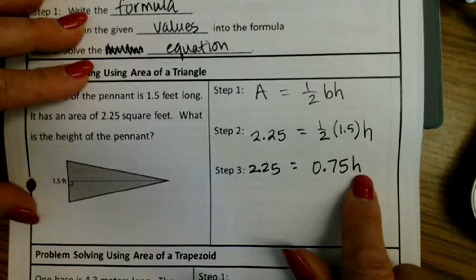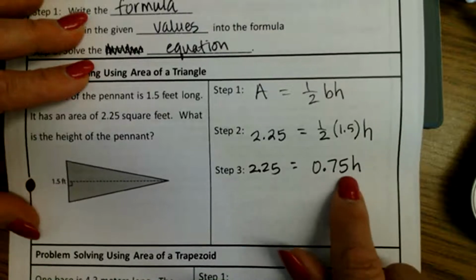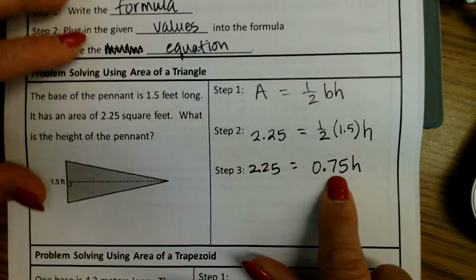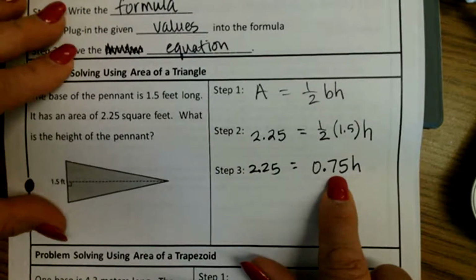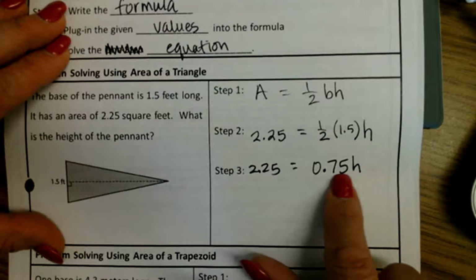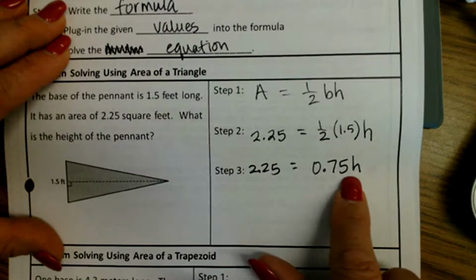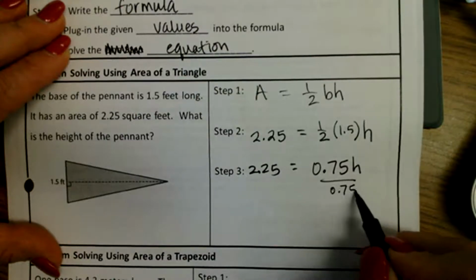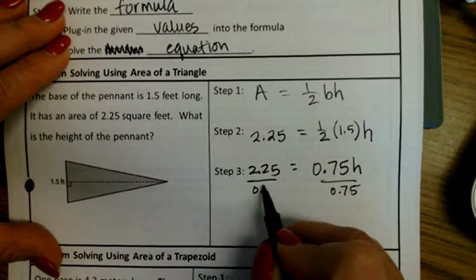Okay, now I have a 1-step equation. I find my variable H. I ask what is happening to H. H is being multiplied times 0.75. Okay, so I'm following step number 3, which is to solve the equation. If it's being multiplied times 0.75, the reverse of multiplication is division. So I'm going to divide by 0.75, and I'm going to do that to both sides.